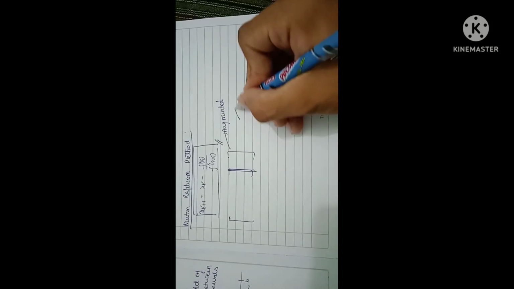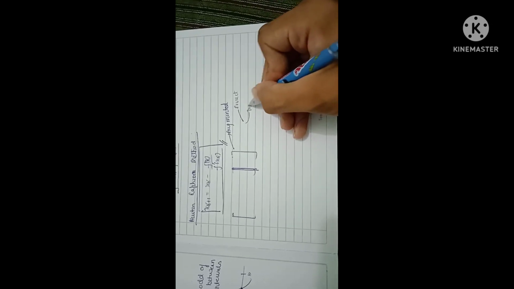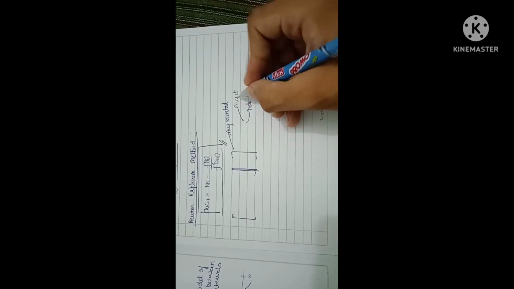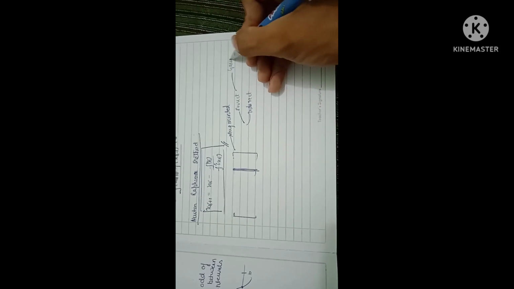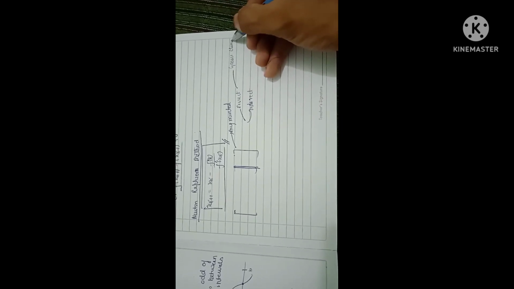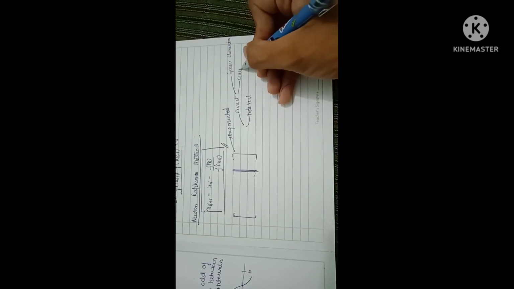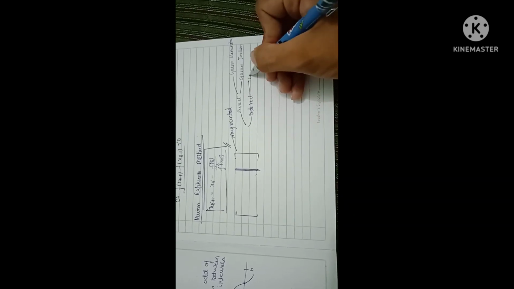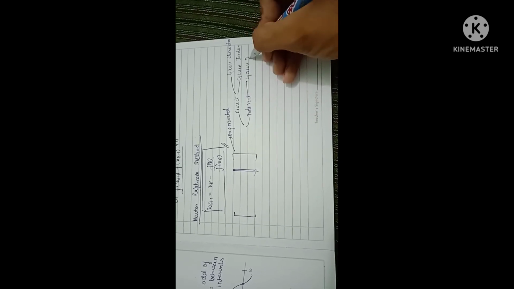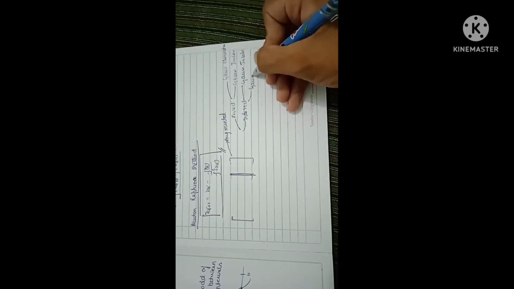There are two methods to solve a system of equations: the direct method and the indirect method. In the direct method we have Gauss elimination and Gauss Jordan. In the indirect method we have Gauss Jacobi and Gauss Seidel.